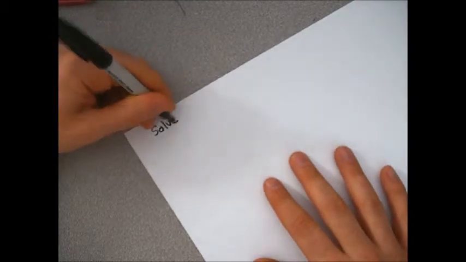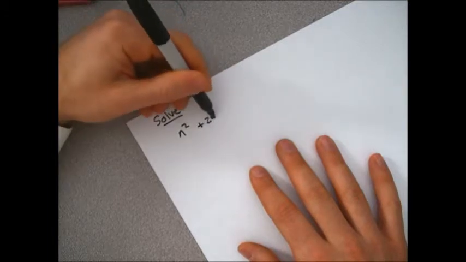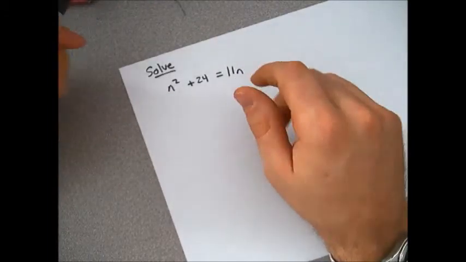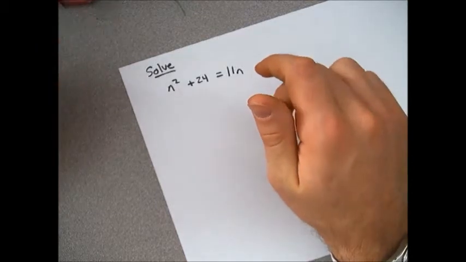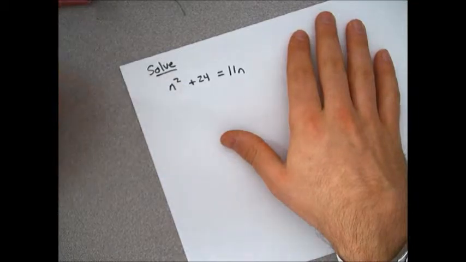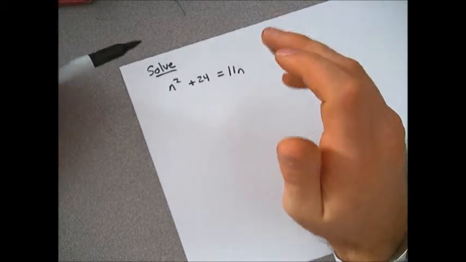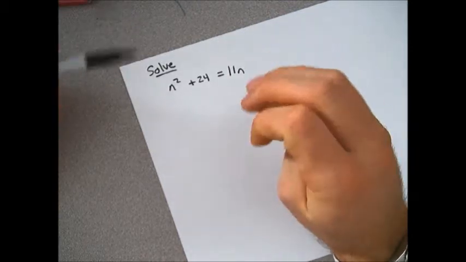Okay, for our next one, we're going to go all the way back to Unit 2, and I'm going to tell you to just solve. This is going to say n squared plus 24 is equal to 11n. This is a quadratic problem, and we want to solve it. If you remember, there are 5 ways to solve these. As soon as you see the squared term, you want to think, this is quadratic, which of my 5 ways do I want to use?